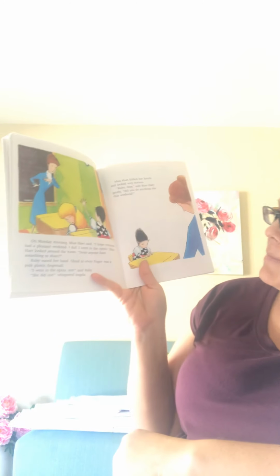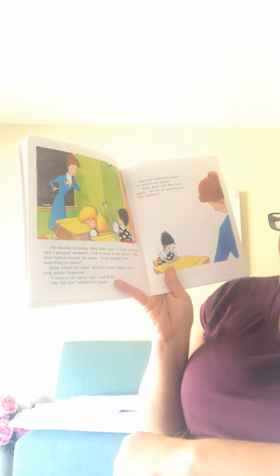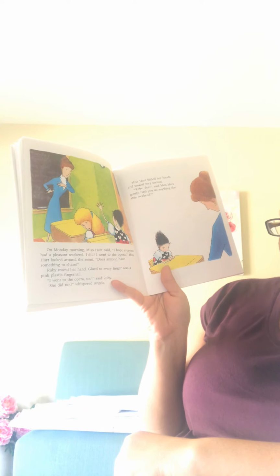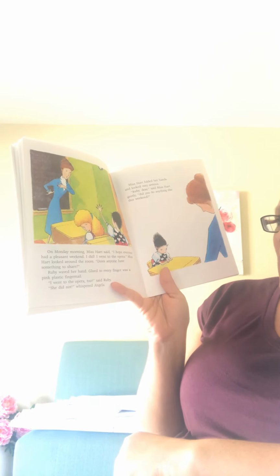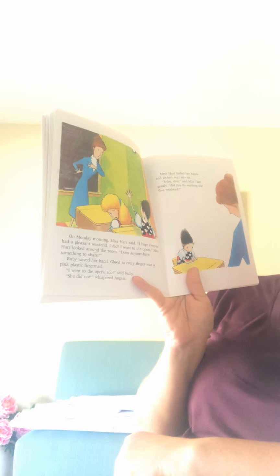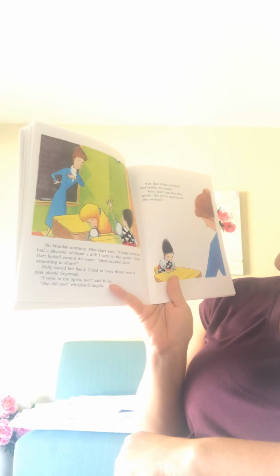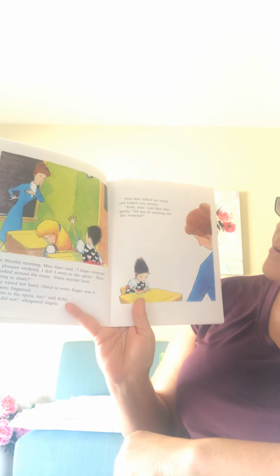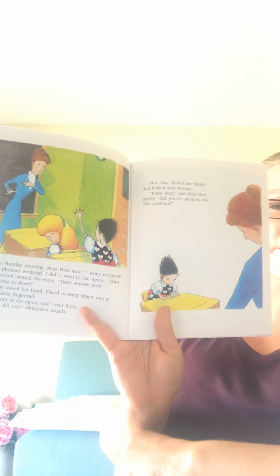On Monday morning, Miss Hart said, I hope everyone had a pleasant weekend. I did. I went to the opera. Miss Hart looked around the room. Does anyone have something to share? Ruby waved her hand, and glued to every finger was a pink plastic fingernail. I went to the opera too, said Ruby. She did not, whispered Angela. Miss Hart folded her hands and looked very serious. Ruby, dear, said Miss Hart, did you do anything else this weekend?